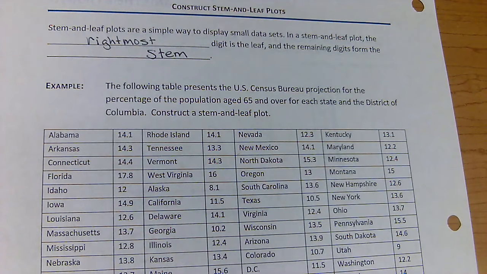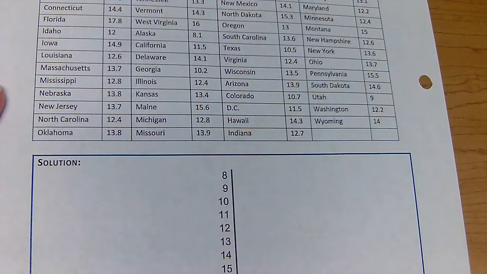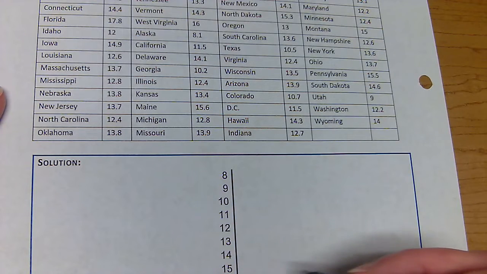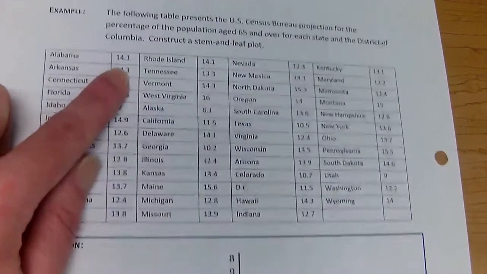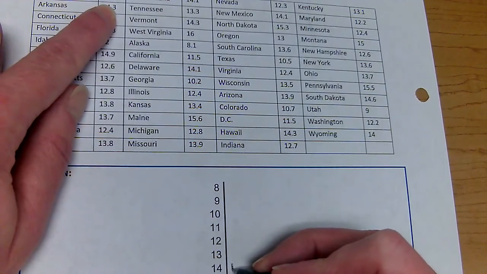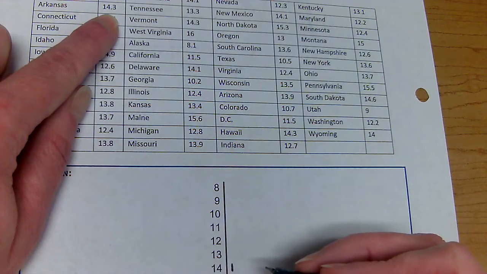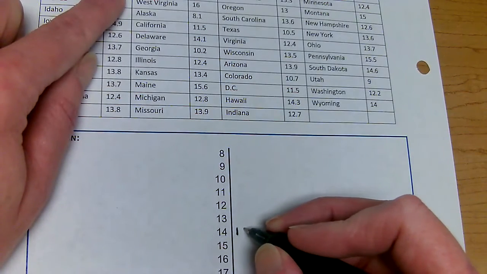So the way we do this is we're going to go through, and we've got all the stems listed in order. So we got the smallest stem all the way to the largest stem. And we're going to go through our list, and for each value, we're going to write the leaf next to its stem. So, for example, Alabama is 14.1. So we're going to put a 1 next to 14. 14.3, so I'm going to put a 3 here.